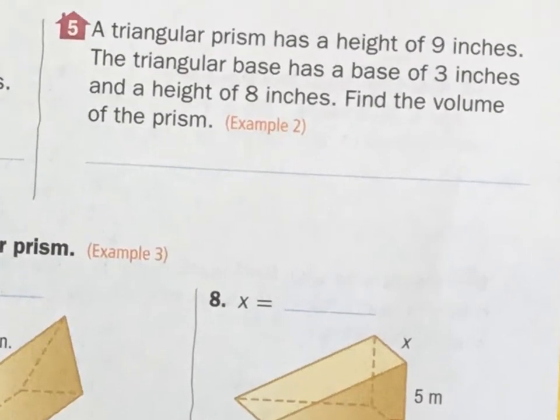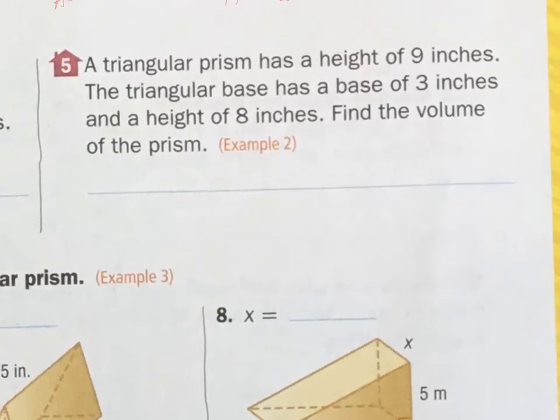Okay, let's go to 5. Triangle has a base of 3 inches and a height of 8 inches. Oh, the prism height is 9. So volume equals big B, which is the area of the base, times the height. Now, the height between the bases is 9 times some area of the base. We've got to find the area of this triangle that has a base of 3 and a height of 8.